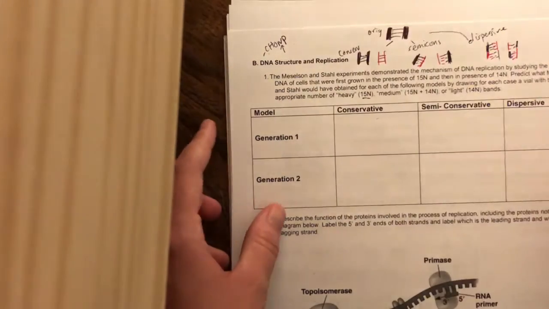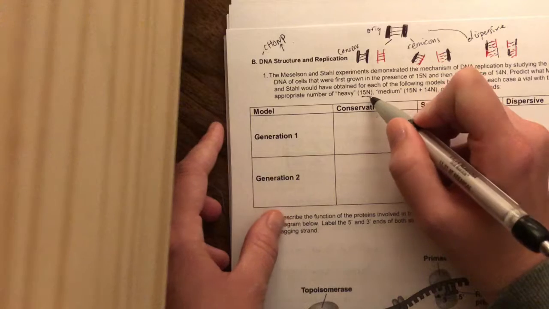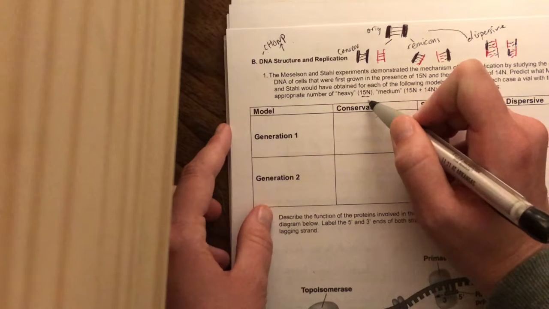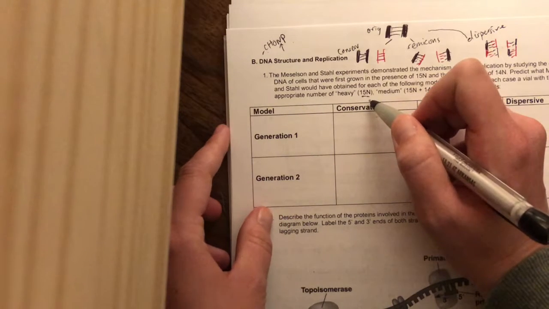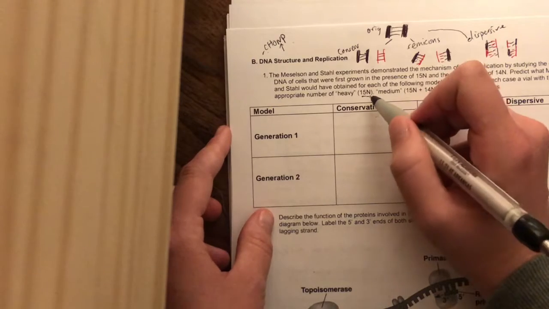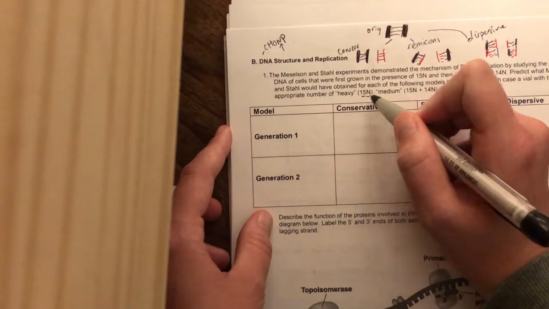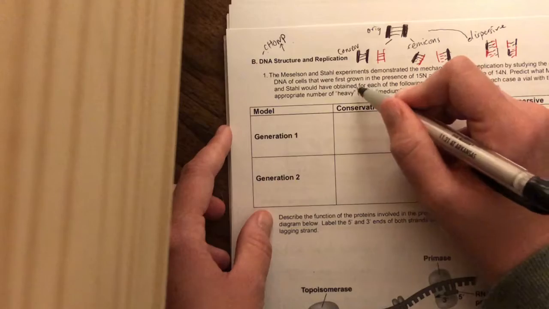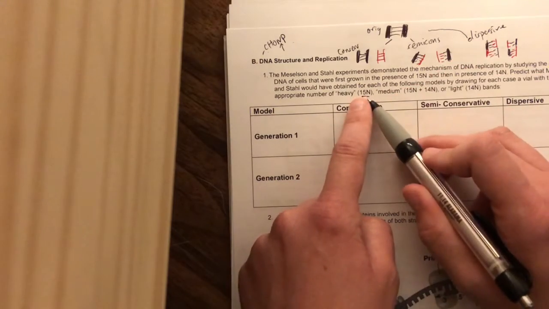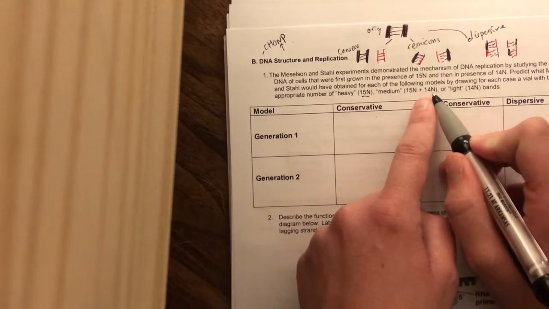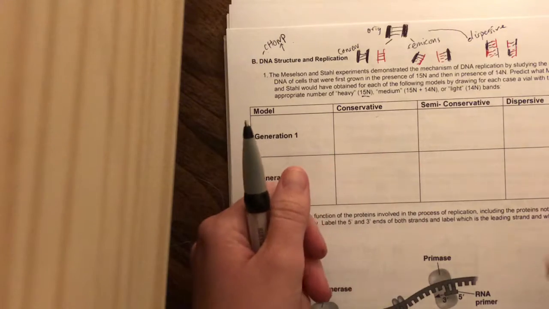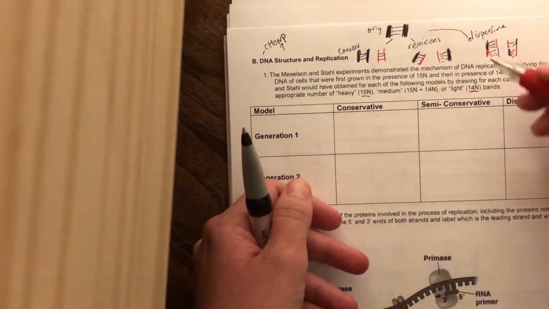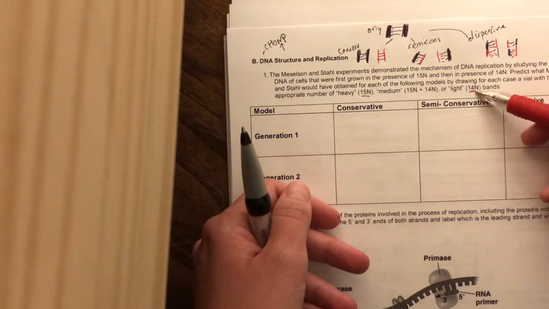This nitrogen that's in the nucleotides is the version that has 15 neutrons. So this is the isotope of nitrogen. We're growing it in 15, which is bigger than the one we're going to use later, which is grown with the nitrogen that has 14 neutrons.